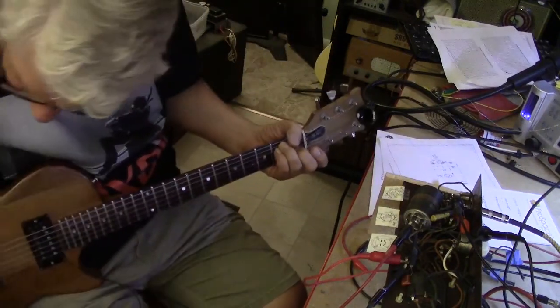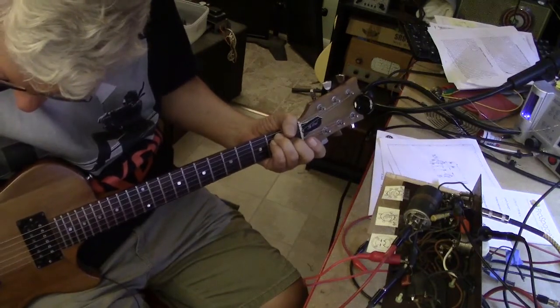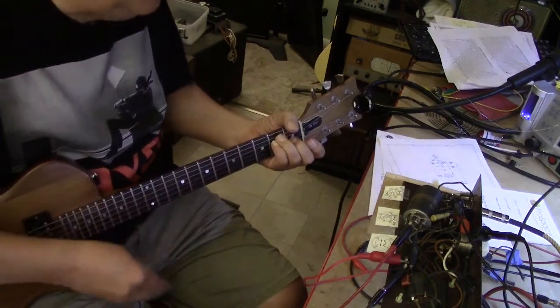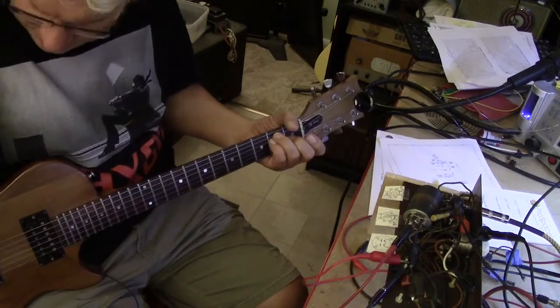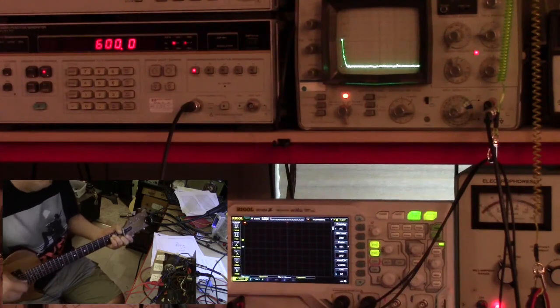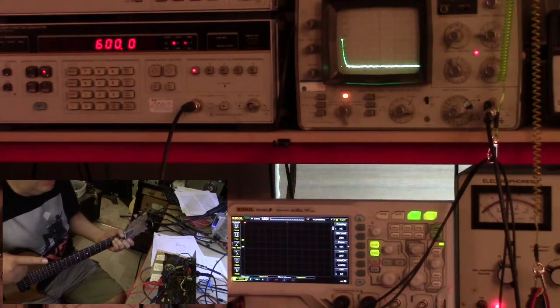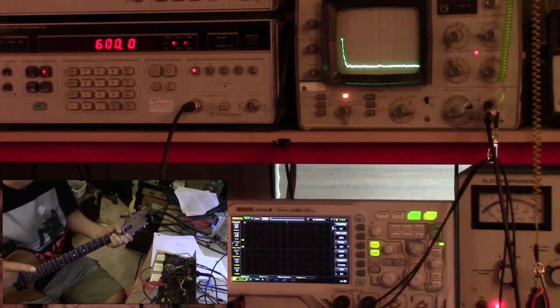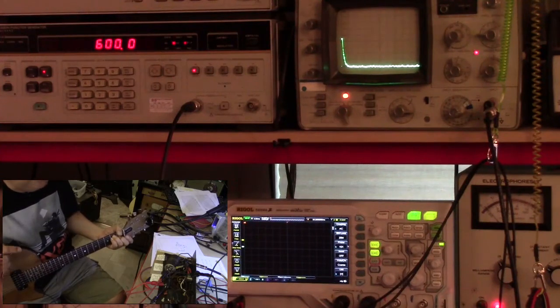I'm going to be in the middle position with both volume knobs up all the way to 10, and my tone knobs are all the way to 10 as well. So I'm going to play an E chord, and we're going to capture the E chord on the scope, and we're going to be able to look at the peak-to-peak amplitude of the output from the guitar signal, as well as the output from this Pentode preamp.